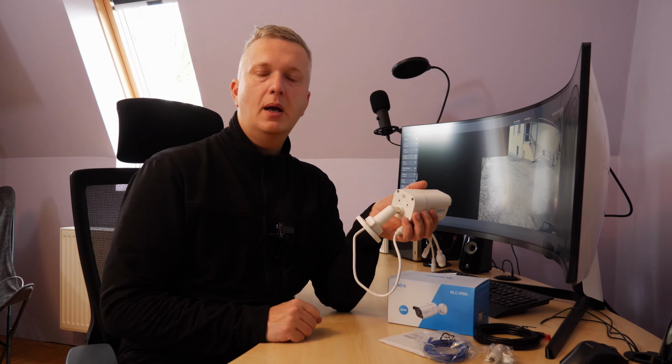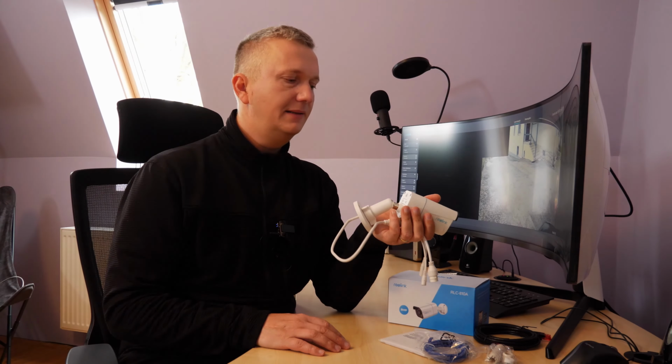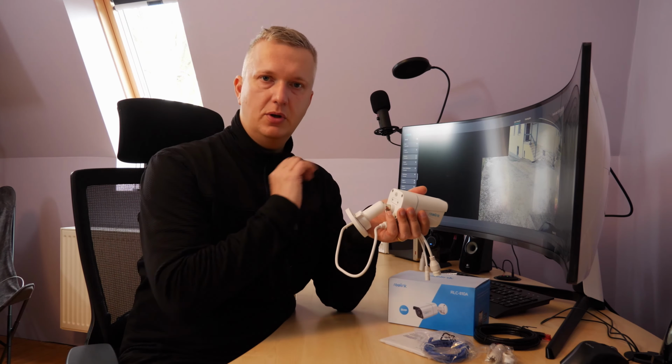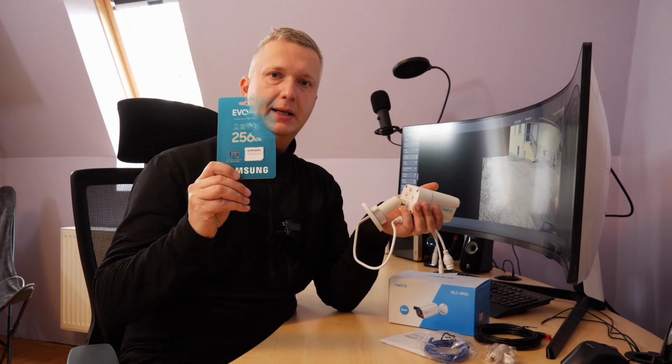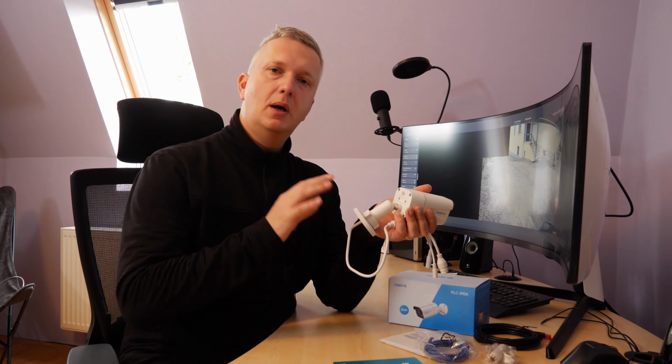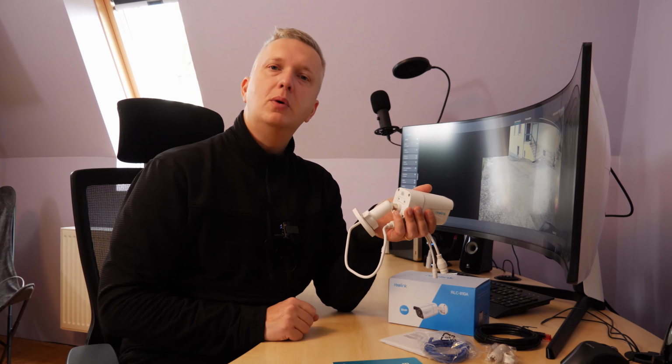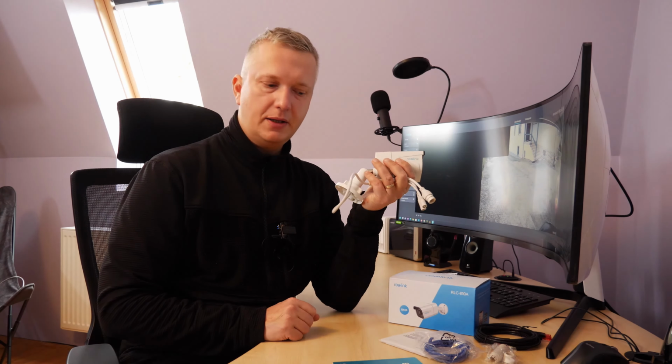I personally use both the SD card and the NVR in parallel. If one of these storage media happens to fail, I can still reliably access the other storage. So I will first insert and then initialize an SD card within the camera. After that, I will proceed to add the camera to the NVR.